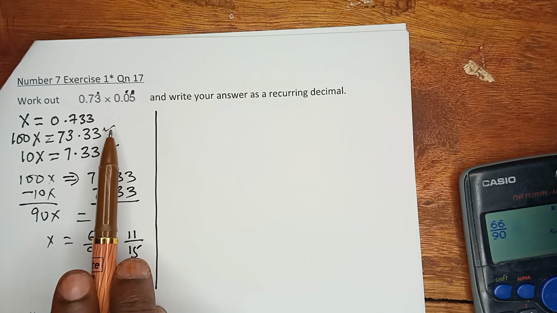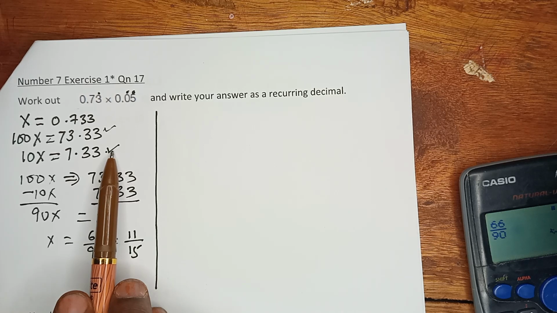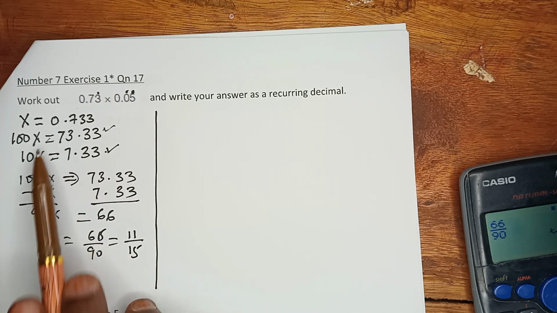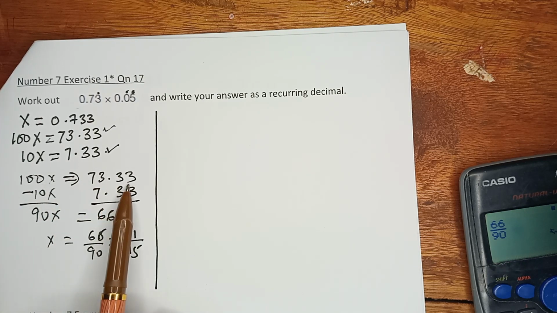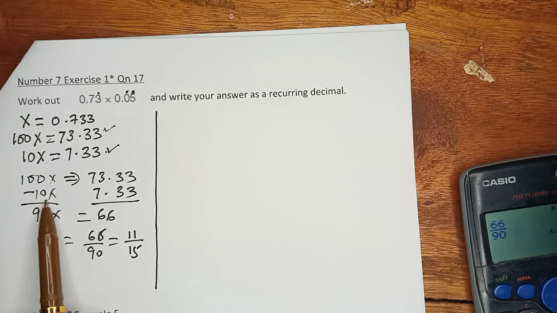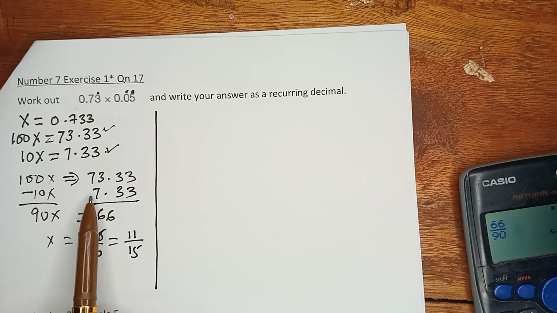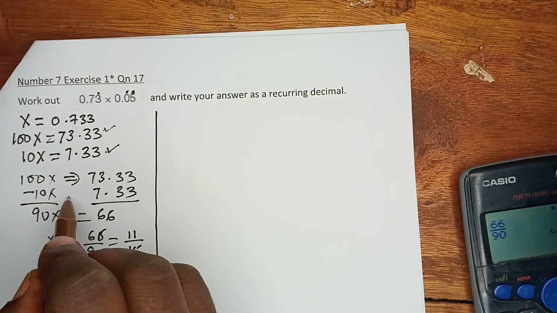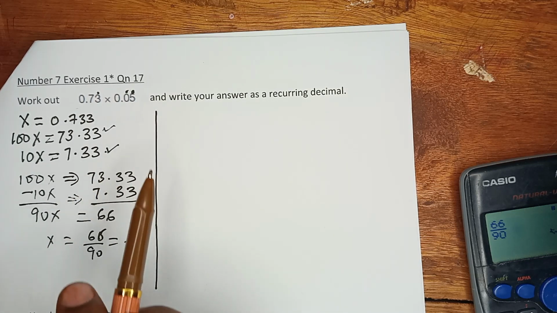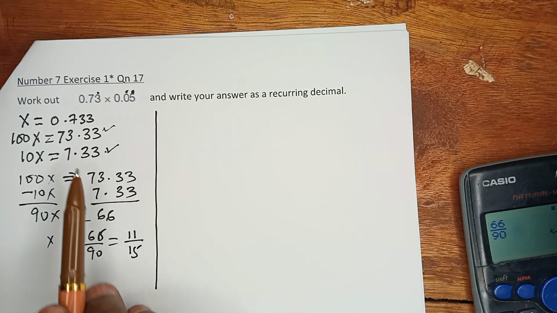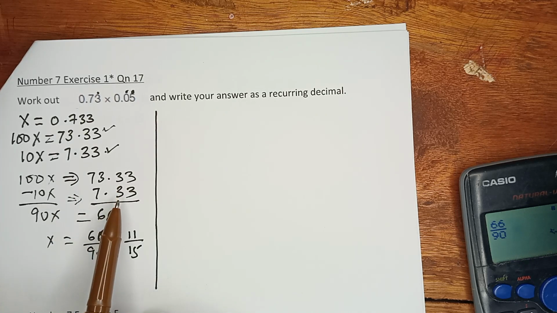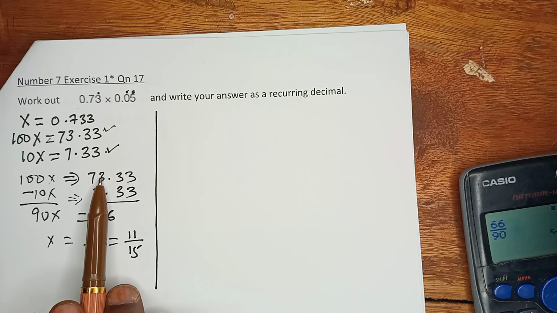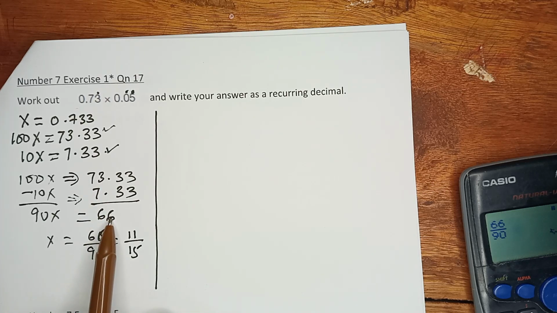So we are going to deal with these two, and the next step is we find the difference. We have 100x, which is equivalent to 73.33, minus 10x, which is equivalent to 7.33. 100 minus 10 is 90x, which equals 66, meaning 73 minus 7, which is 66.